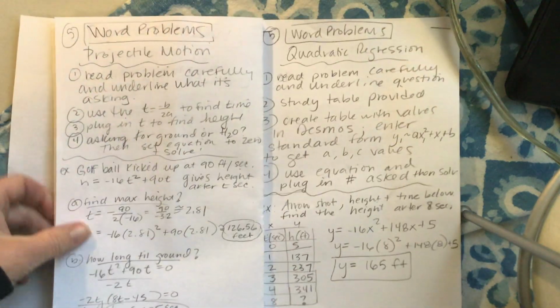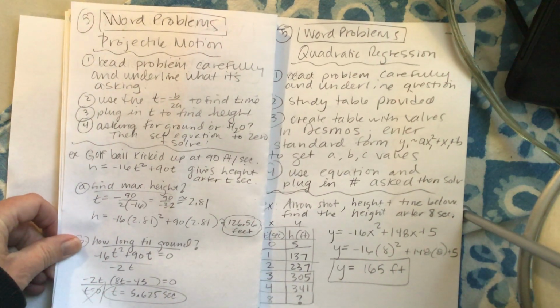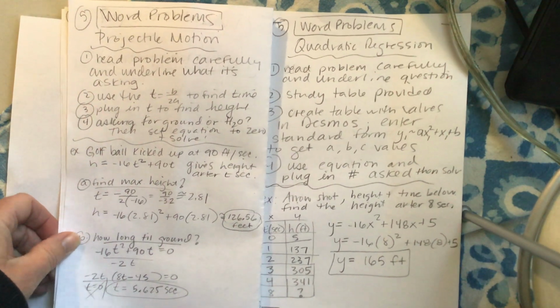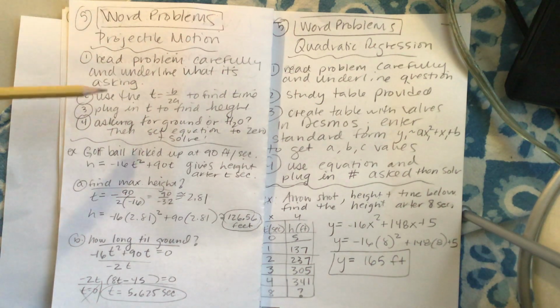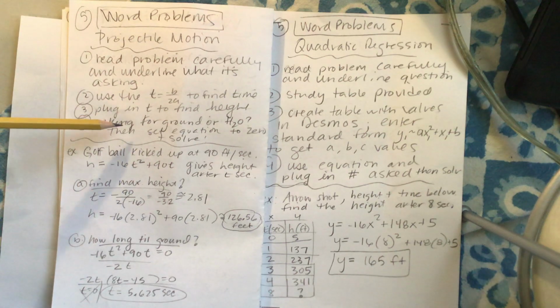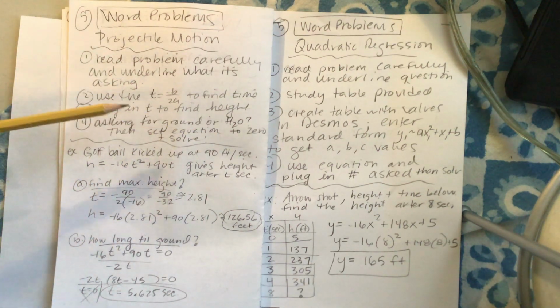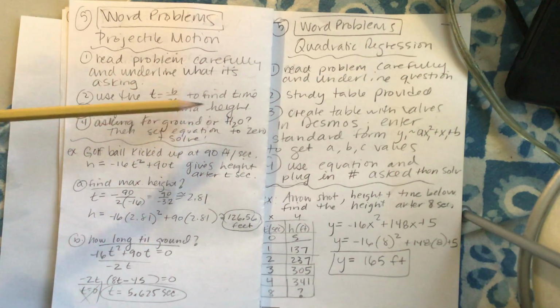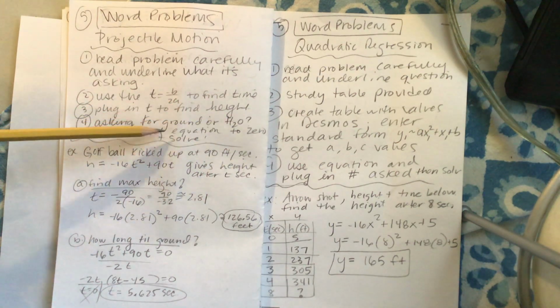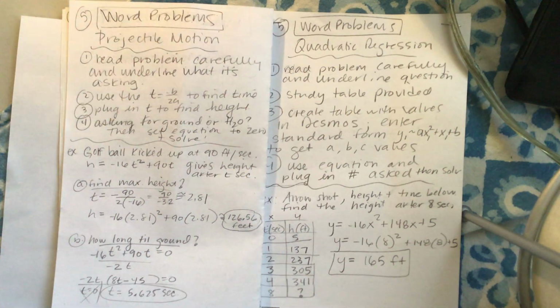Then we have projectile motion. Key things here is read the problem carefully. Underline what it's asking you to do. So a lot of times they're going to ask, well, what's the maximum height? And maybe how long does it take to get back to the ground or the water or something like that, right? If it's ground or the water, then it wants you to think of setting it to 0.